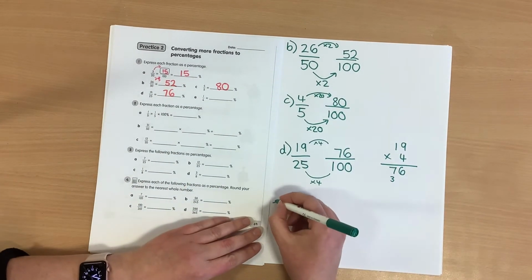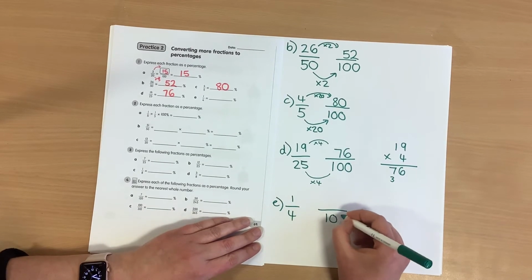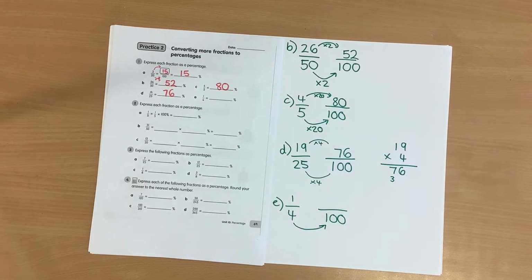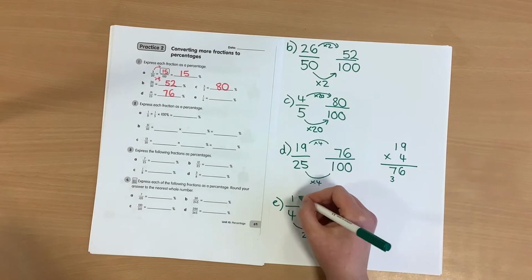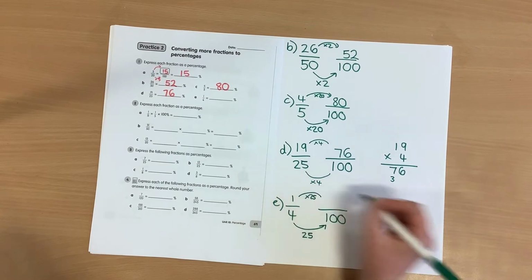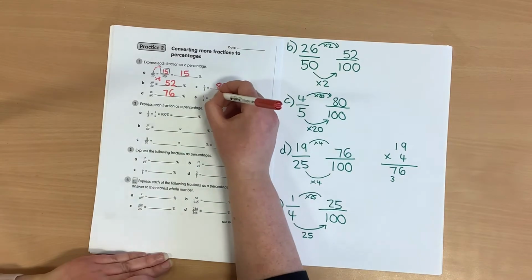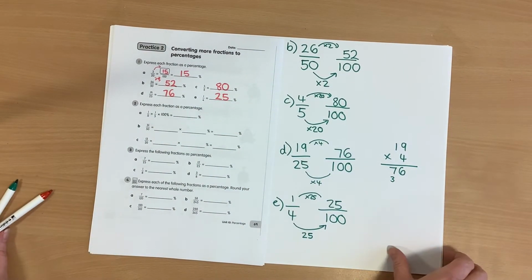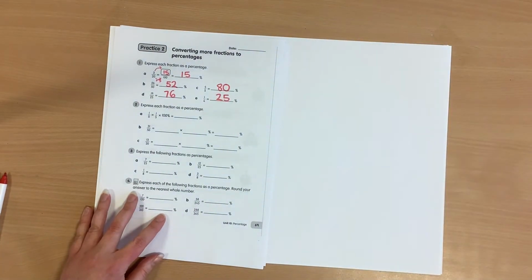And then finally E, I've got a quarter, and I want to convert it so my denominator is 100. What do I times 4 by to get 100? I times it by 25. 1 times 25 is 25, and 25 out of 100 is 25%. So that's question 1 for us. I'm going to go through question 2 now.